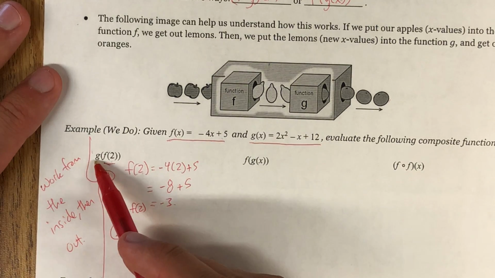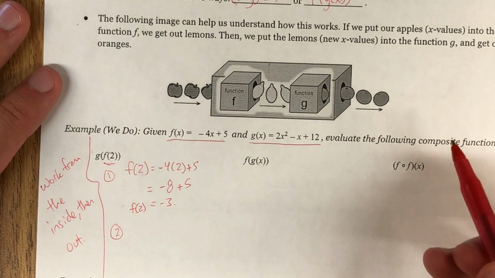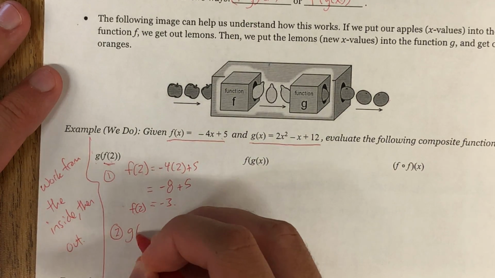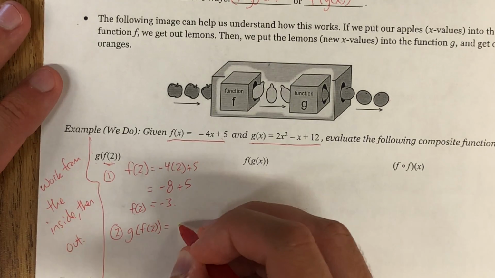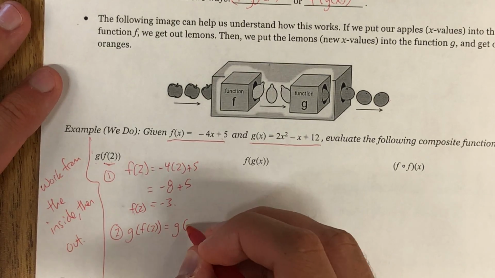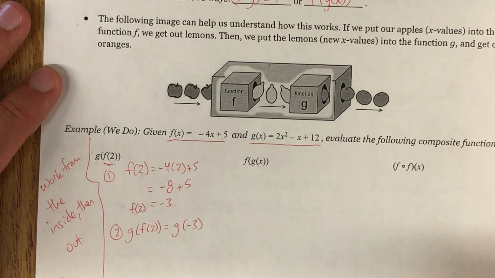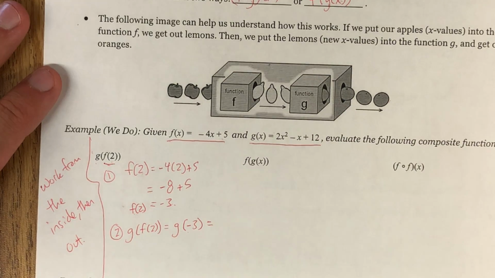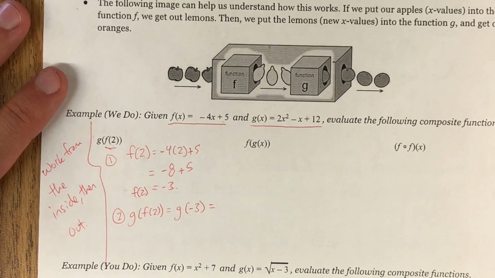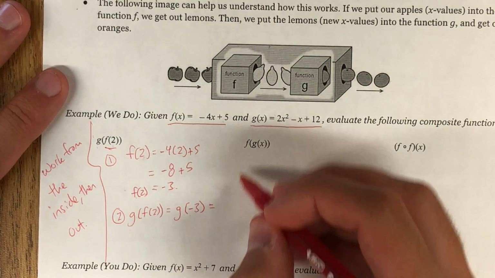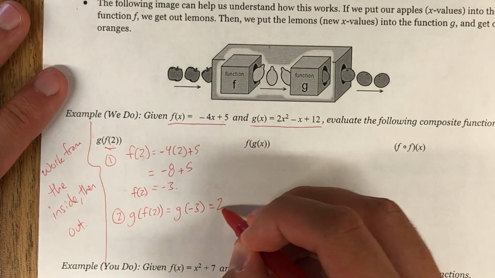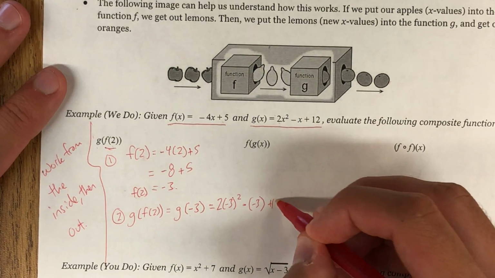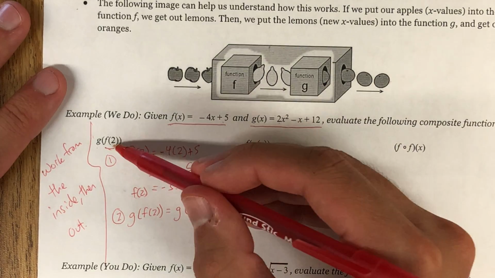Our second step, notice we're finding g of f of 2. But we've determined f of 2 is negative 3. So what that would mean is g of f of 2 is the same thing as g of negative 3. So it's substitution. They're the same thing, so we can substitute. So now what we can do is plug in negative 3 into g of x. So for the sake of space, here I'll just go over here. So negative 3 for x is 2 times negative 3 squared minus negative 3 plus 12. So notice how we're working from the inside and then out.